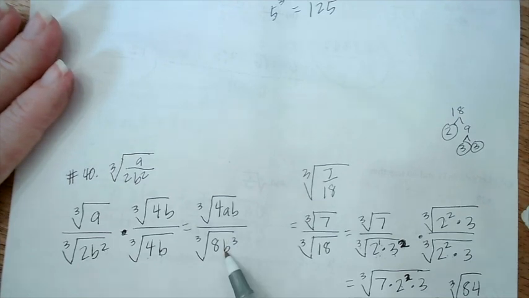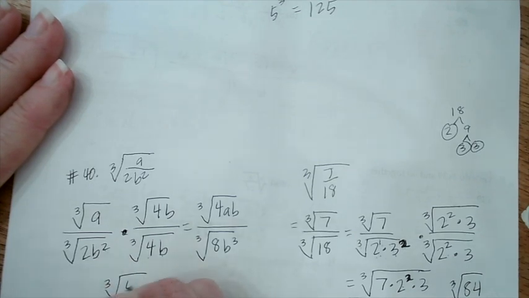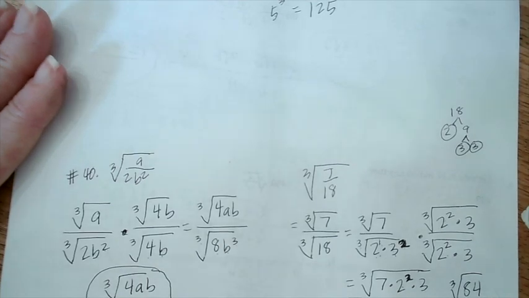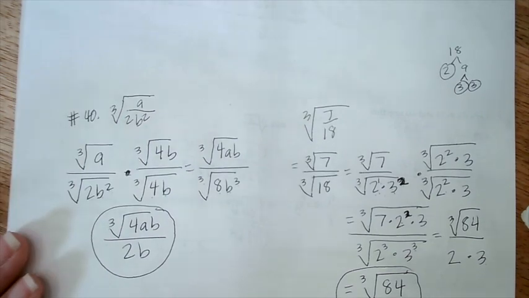Okay, then simplifying this one, this is going to stay the same right here. We cannot simplify that. But this we can. The cubed root of 8 is 2, and the cubed root of b to the 3rd power is b. And this is your answer. So the key, oh, I'm sorry about that. You just missed the whole denominator part.